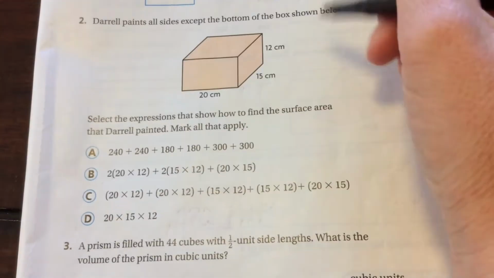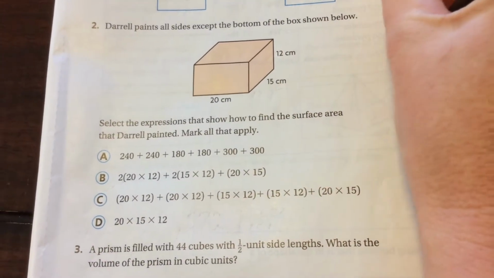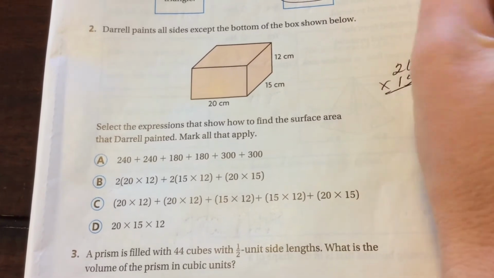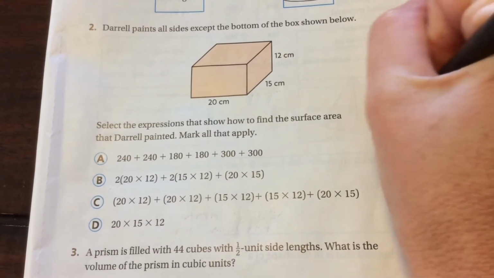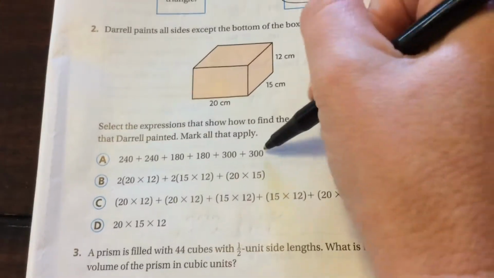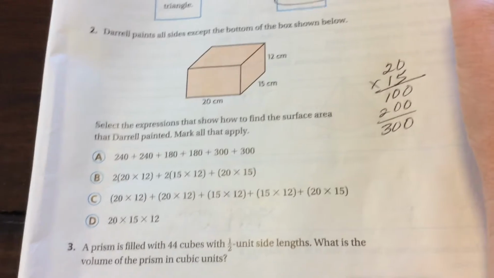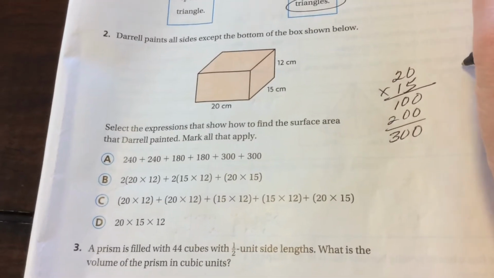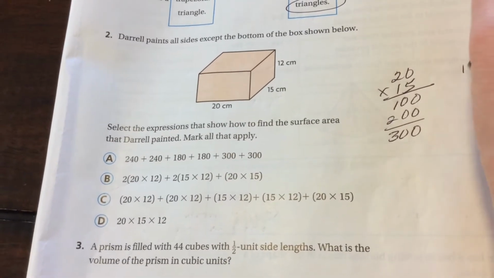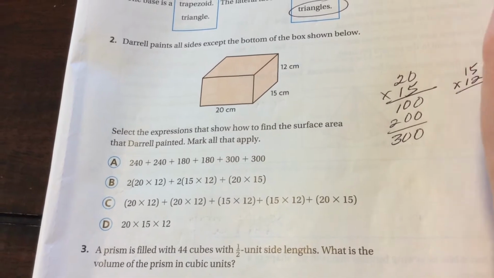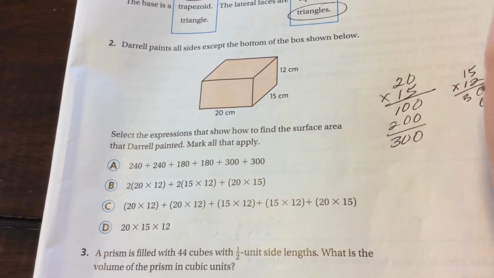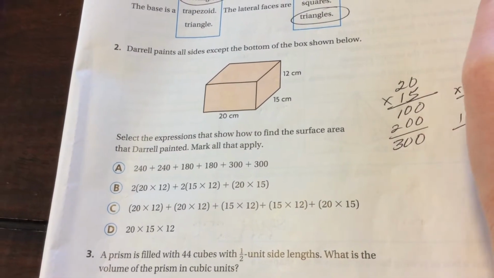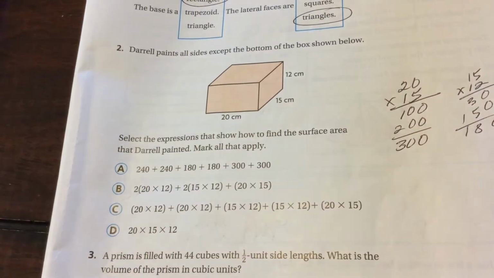Mark all that apply. So on this one, if I go 20 times 15, that's where they're getting this 300. And then if I go 15 times 12, that's where the 180 is coming from.